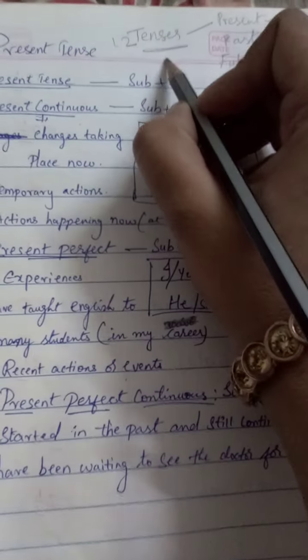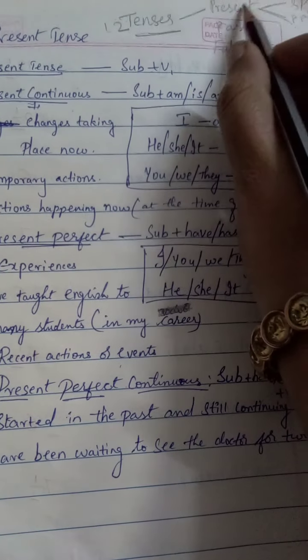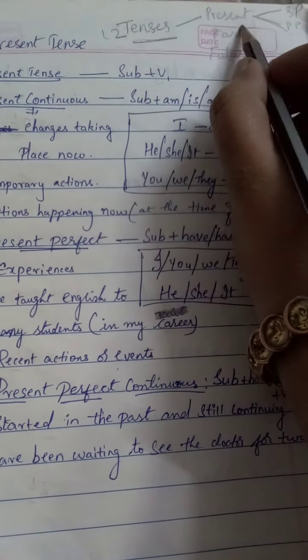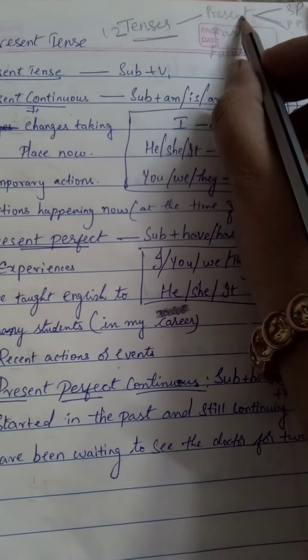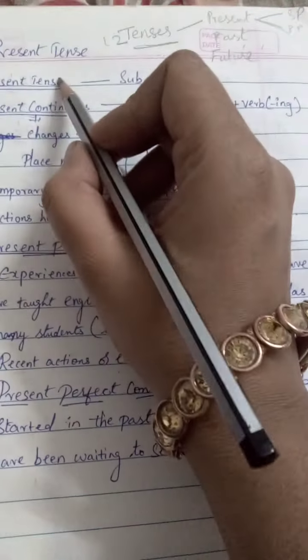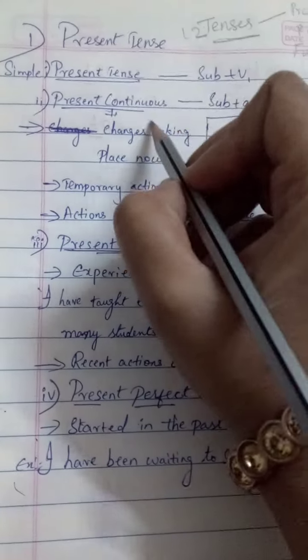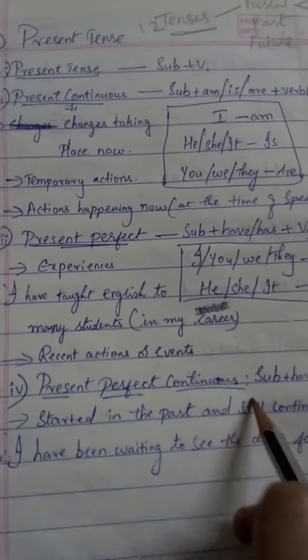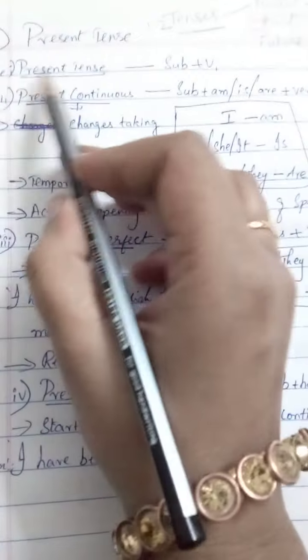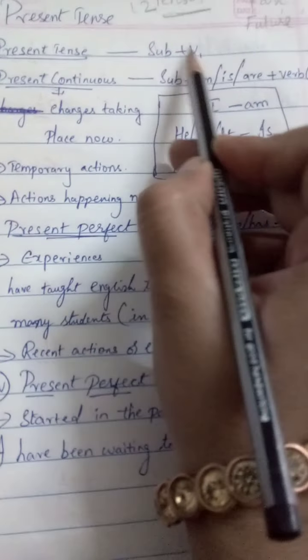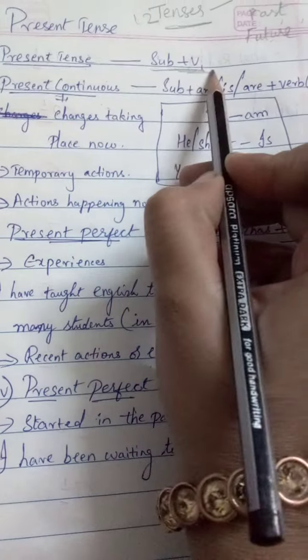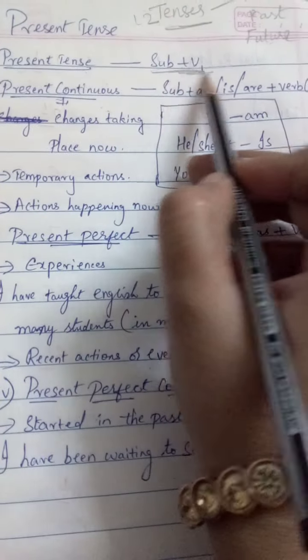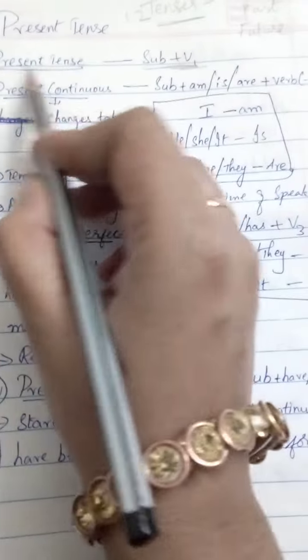As you know, there are three tenses: present, past and future tense. Again, these three tenses are divided into four: simple present, present continuous, present perfect and present perfect continuous tense. So the form of simple present tense is subject plus V1. Subject plus V1.